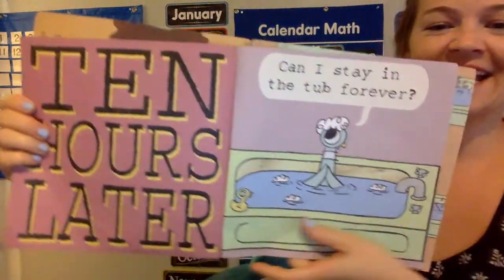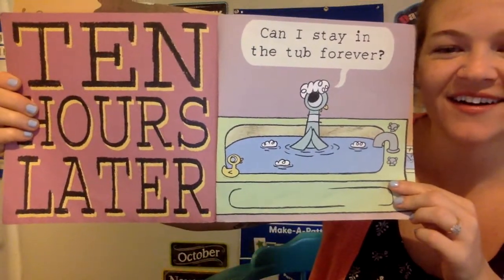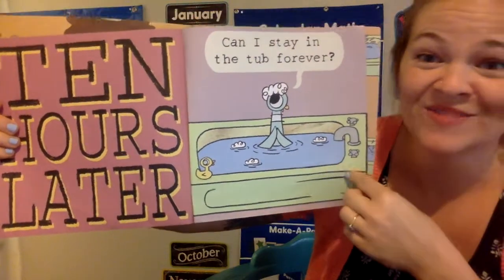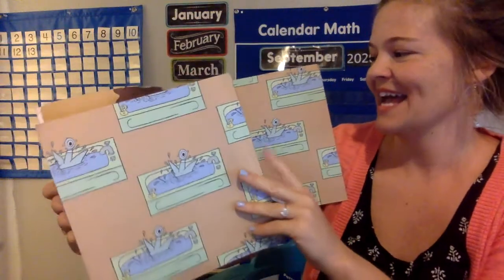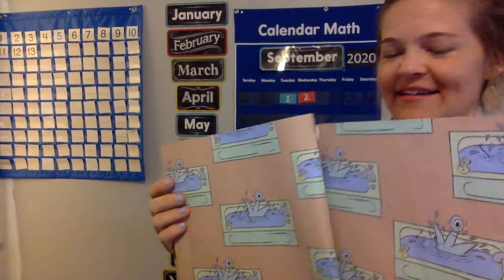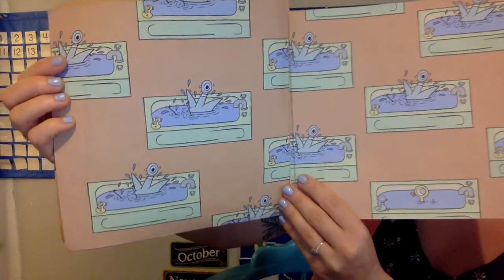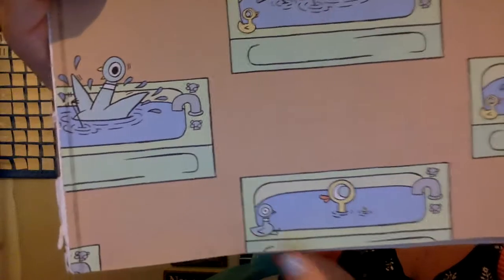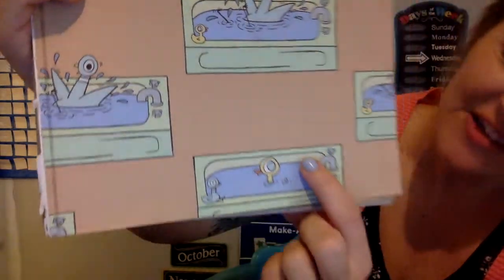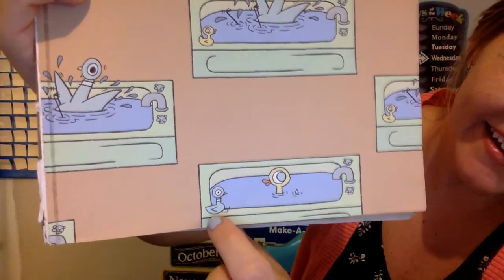10 hours later. Oh my gosh, that's a long time to spend in a bathtub. Can I stay in the tub forever? Turns out he loves baths after all. And then, let's see, the back is a bunch of pigeons having fun in the bath with little ducky toys. And then one duckling in the bath with a little pigeon toy. So funny. All right, everybody.